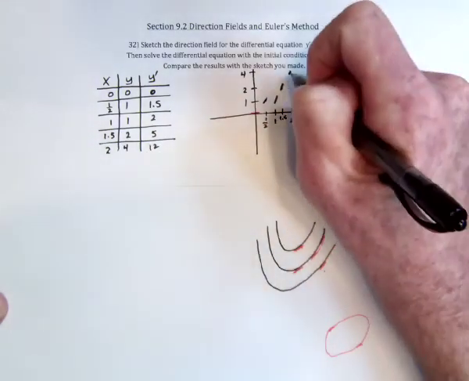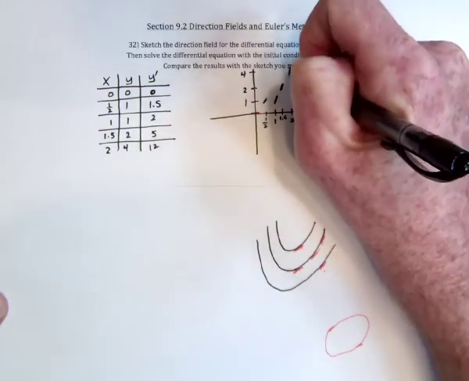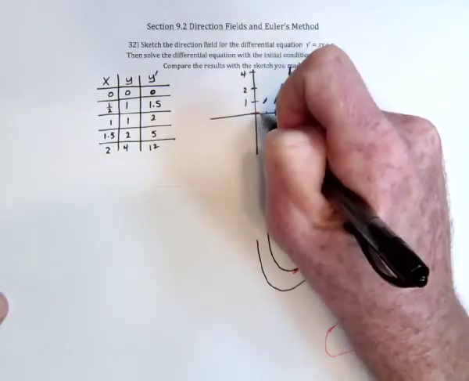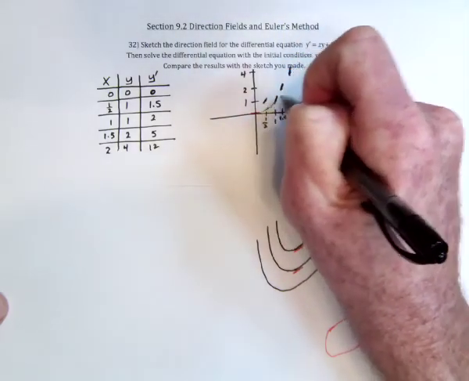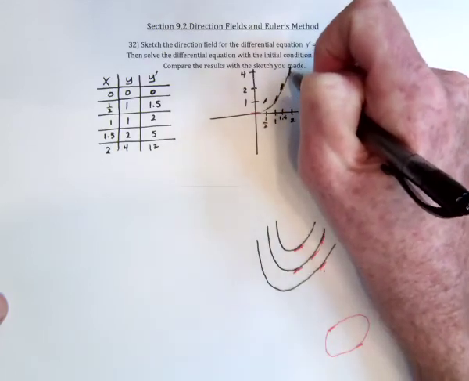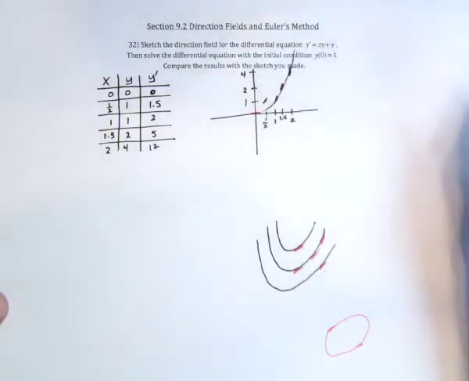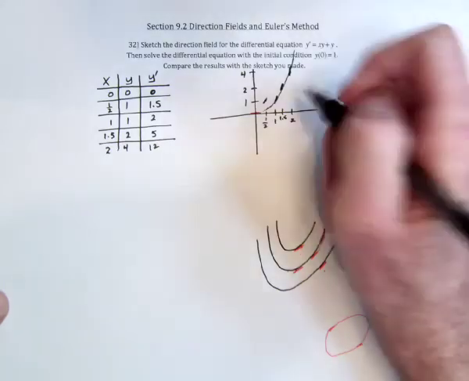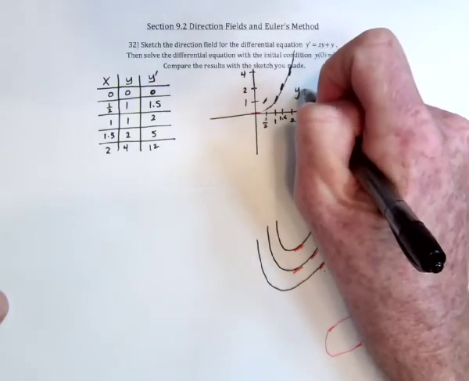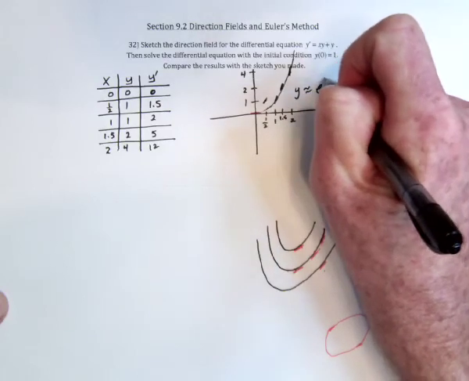So then you go up to this point and the slope is really steep. It's a 12. So as I've been following this thing, it's going like this, and it's getting really, really steep. The only function I know that does that is e to the x. So my guess is that y is something like e to the x.